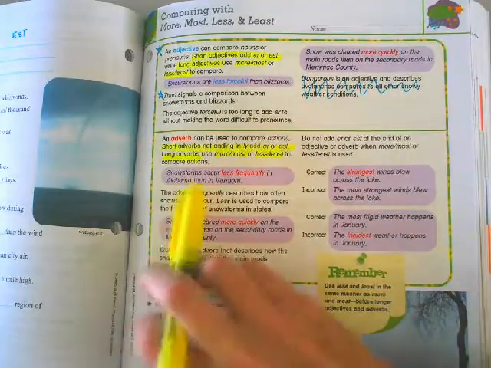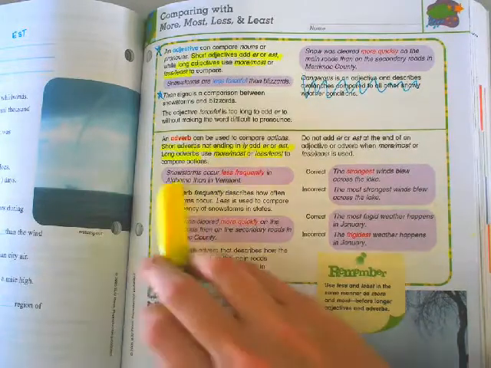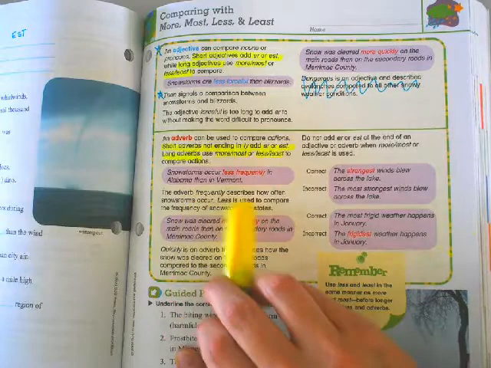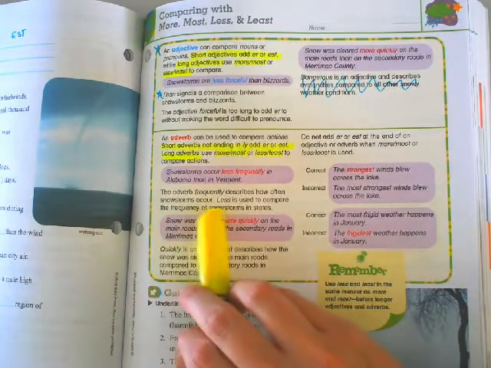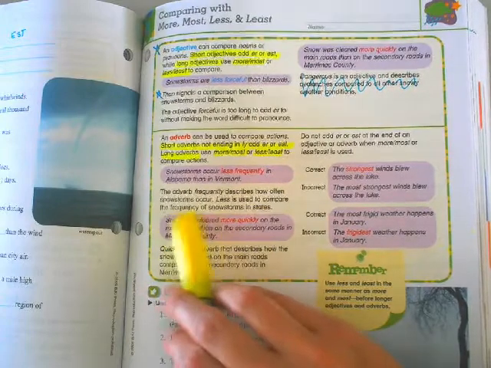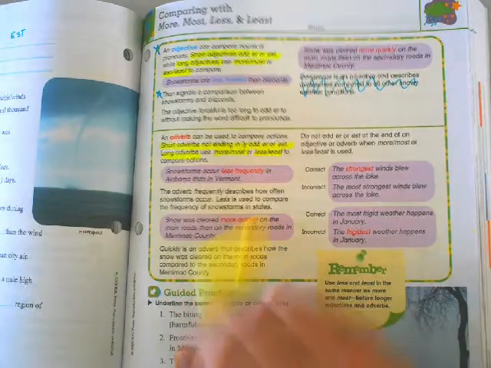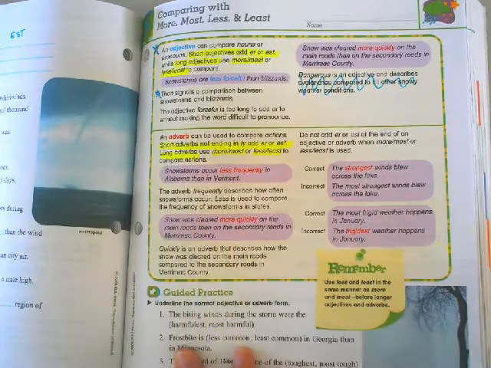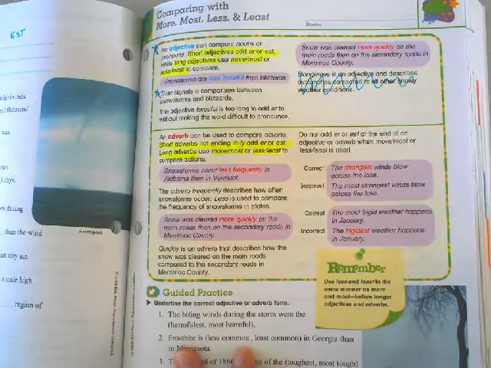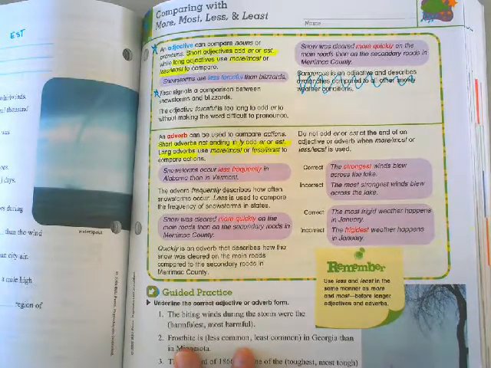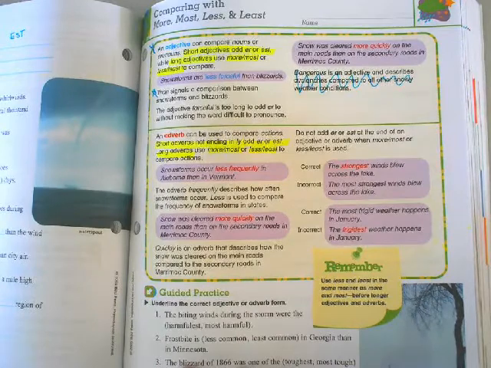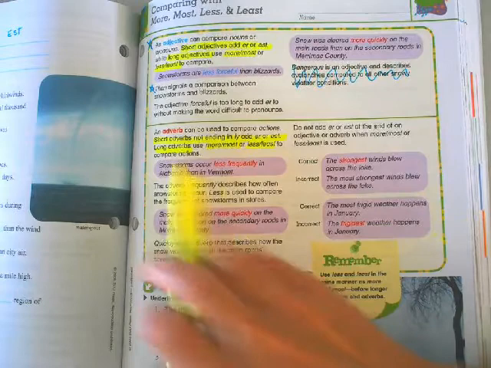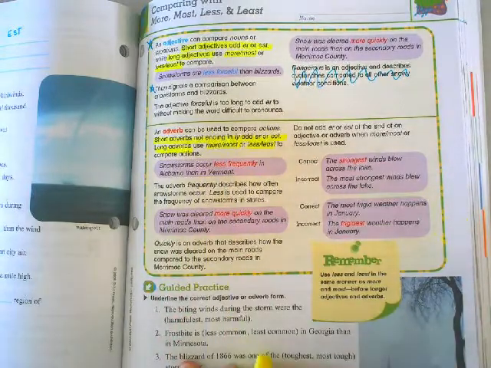Example, snowstorms occur less frequently in Alabama than in Vermont. The adverb frequently describes how often snowstorms occur. Less is used to compare the frequency of snowstorms in the states. Snow was cleared more quickly on the main roads than in the secondary roads in Merrimack County. Quickly is an adverb that describes how the snow was cleared on the main roads compared to the secondary roads in Merrimack County. So if you notice here, we're adding these extra words to make that sentence make more sense when we're using adverbs.